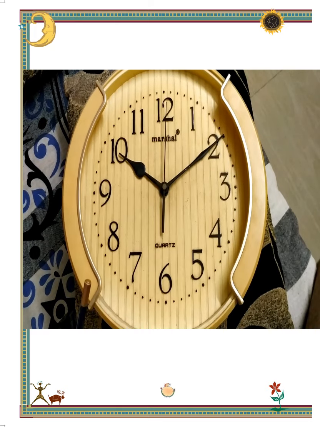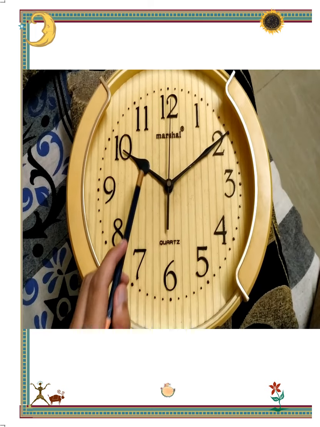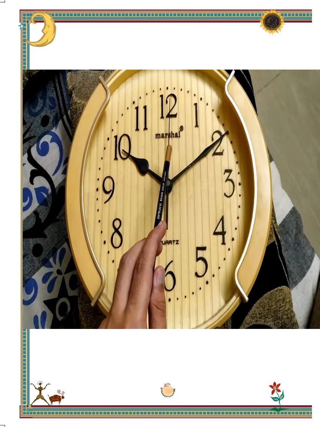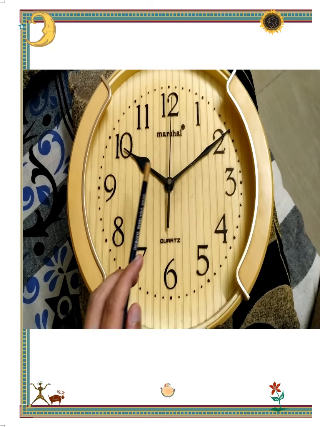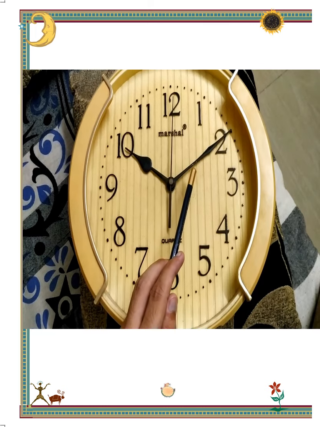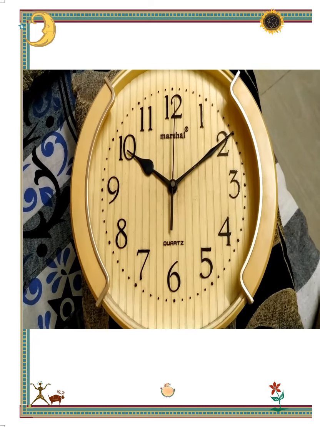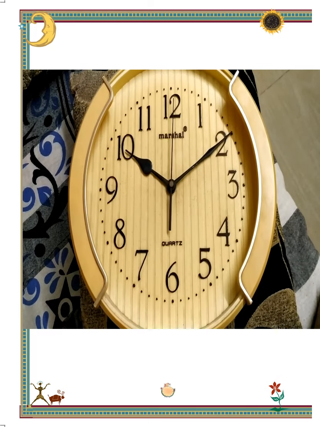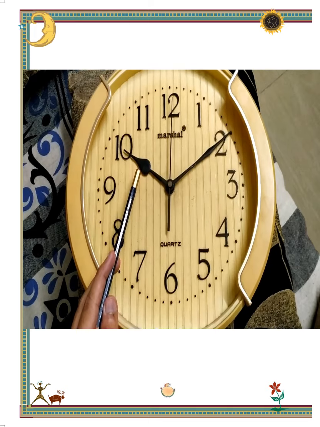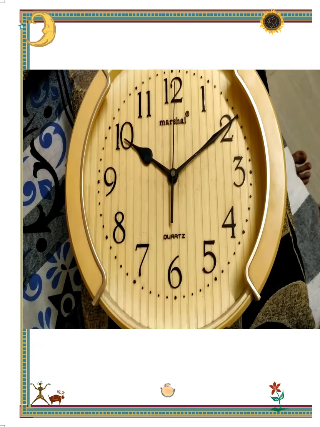Children, basically a clock has three hands: hour hand, minute hand and seconds hand. But firstly, we will focus on the hour hand and minute hand. So, now look at this clock. This small hand is called the hour hand and this bigger hand is called the minute hand.